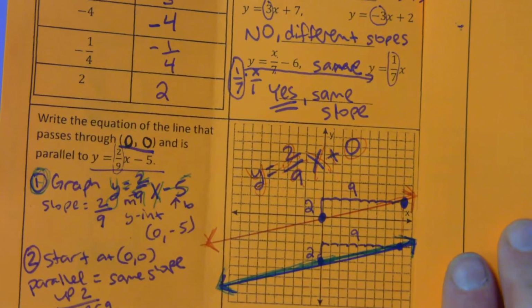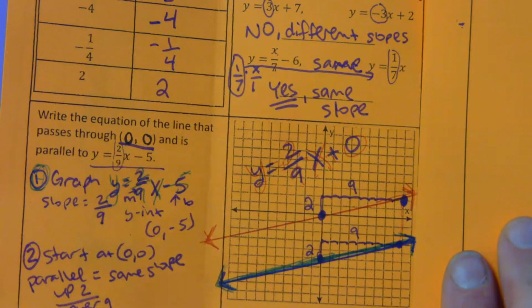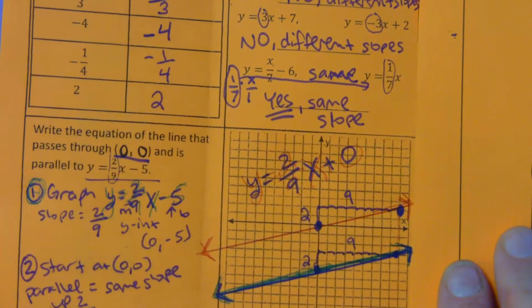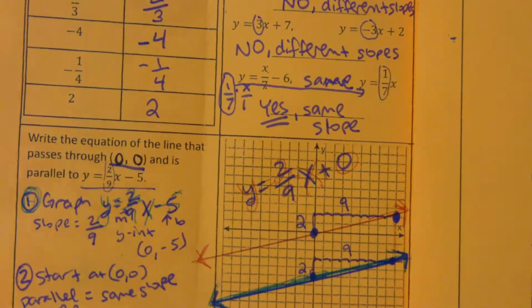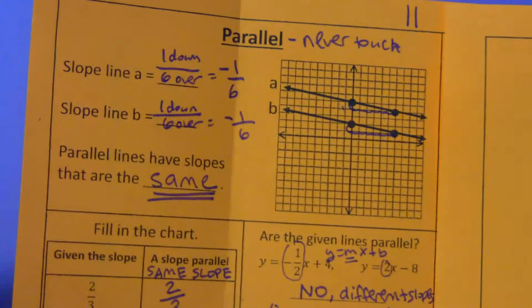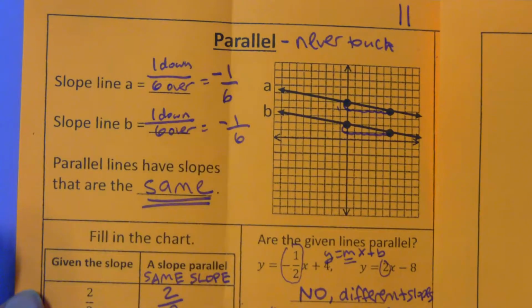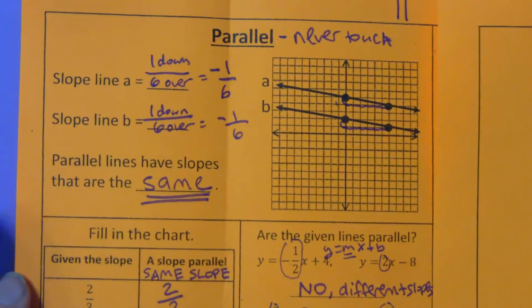I'm going to stop this video and let you finish this and then practice some parallel lines, and then I'm going to show you the notes for the perpendicular lines.